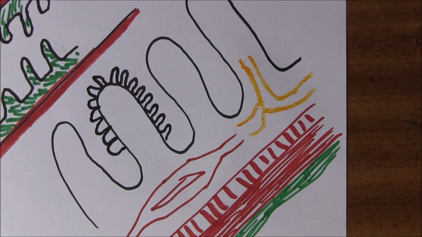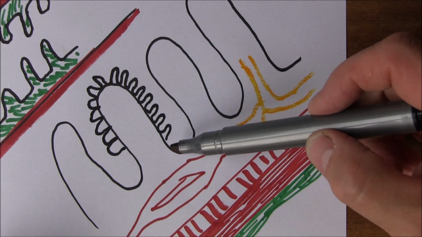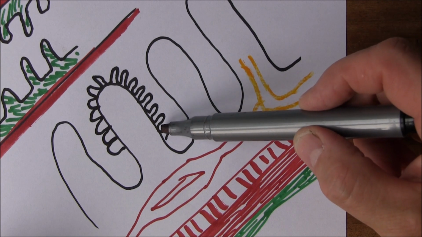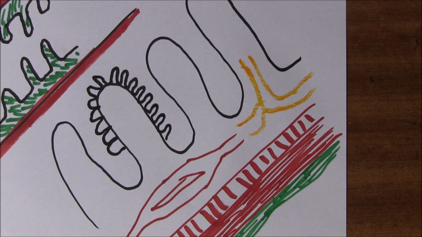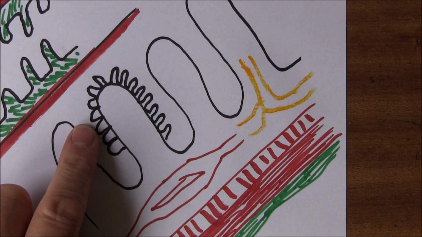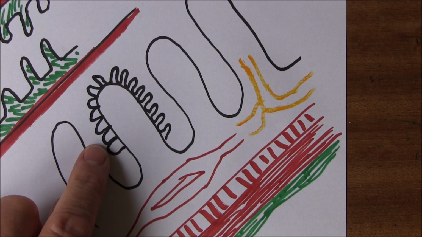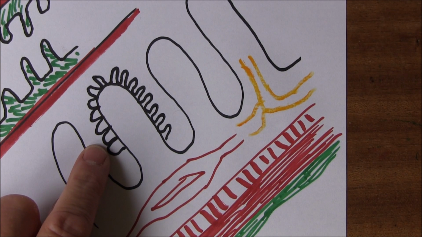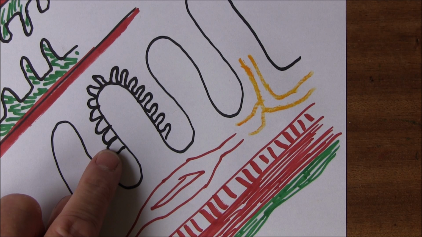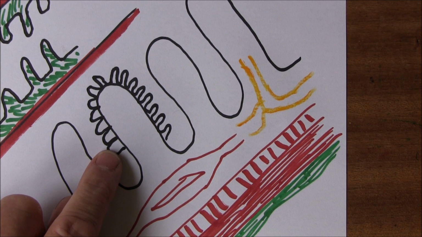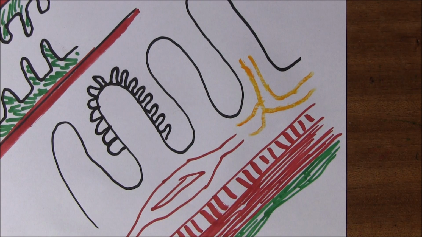So the actual mucous membrane itself is enfolded in these villi. It goes up and it goes down with the villi. And as we've said, these villi are just visible to the human eye. And the villi are actually highly vascular projections of the mucosal surface. And they cover the entire surface of the intestinal mucosa. The small intestine is completely lined with these villi.